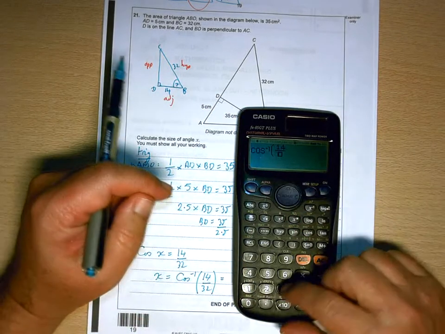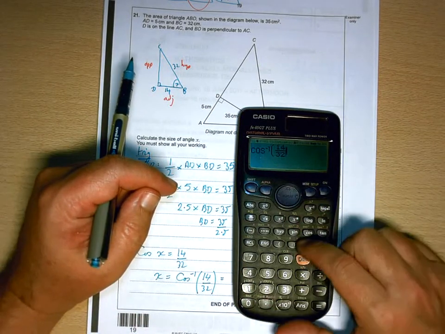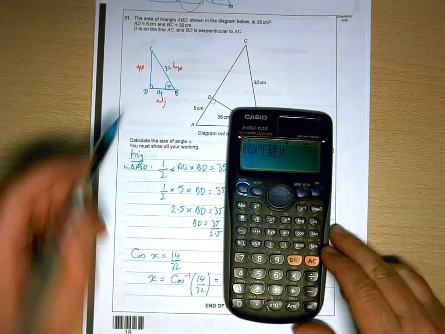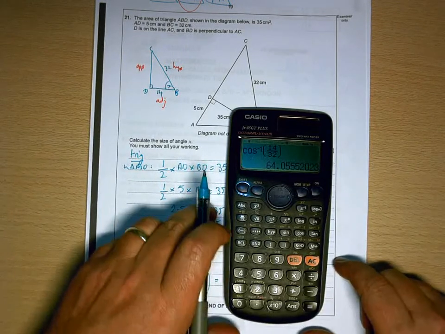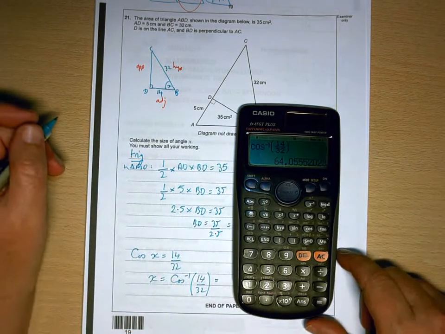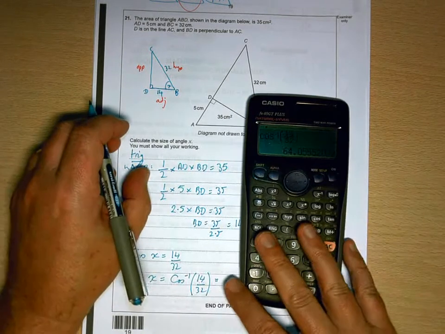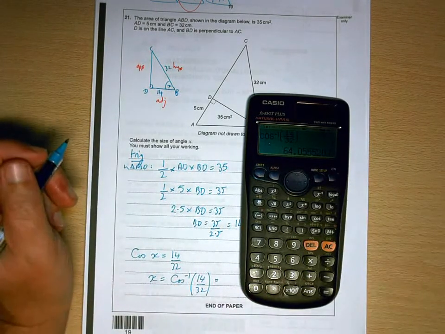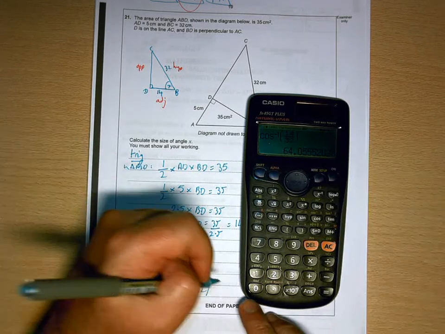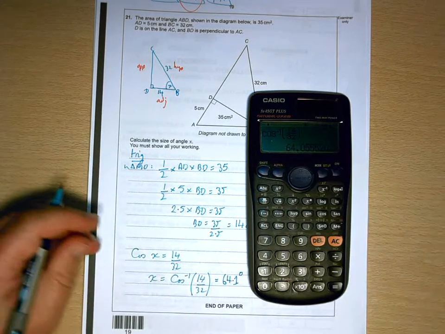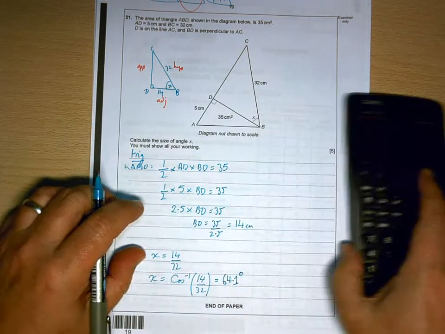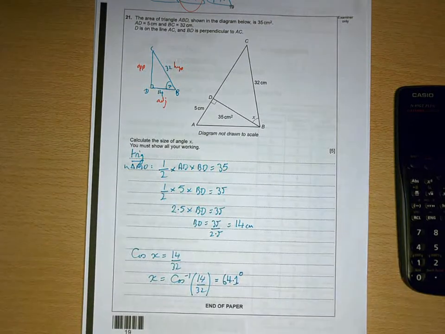Fraction button, 14 over 32. Close brackets. So you can see it's exactly as I've written it, 64.1 degrees. Or 64 degrees would be fine as well. So that's the last question on the paper, so you'd expect it to be a bit involved because you're overlapping now with the higher tier.